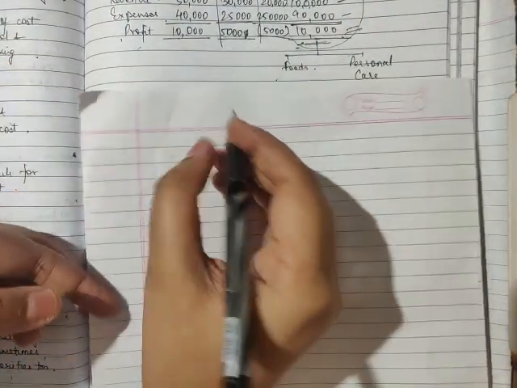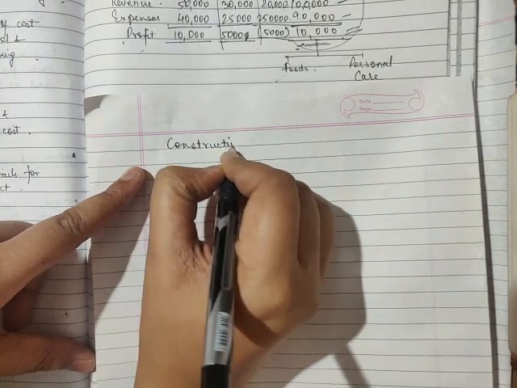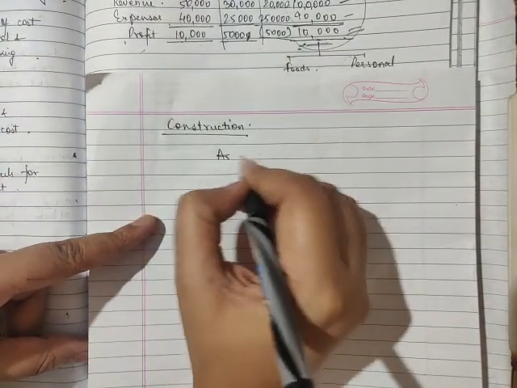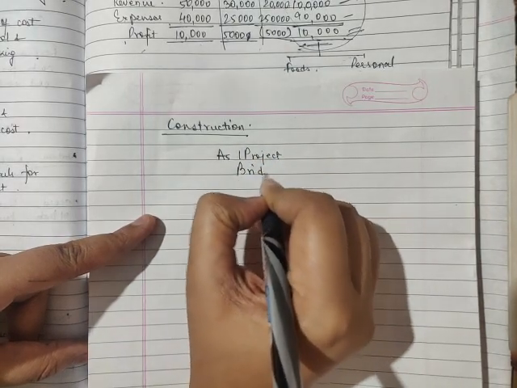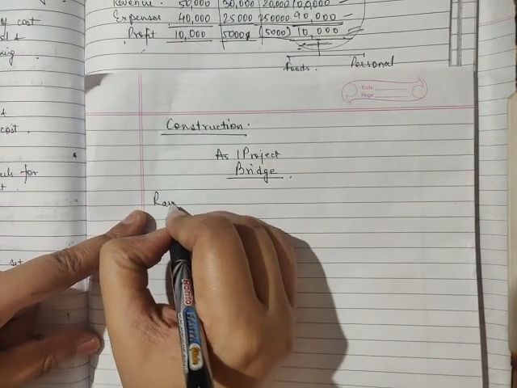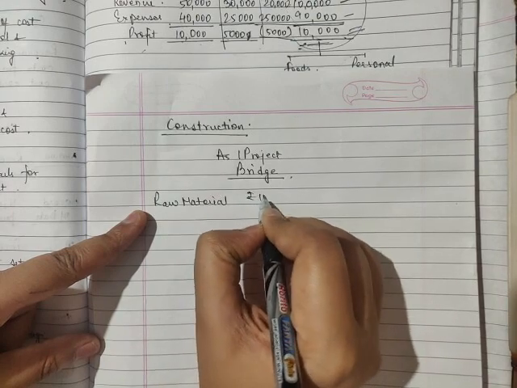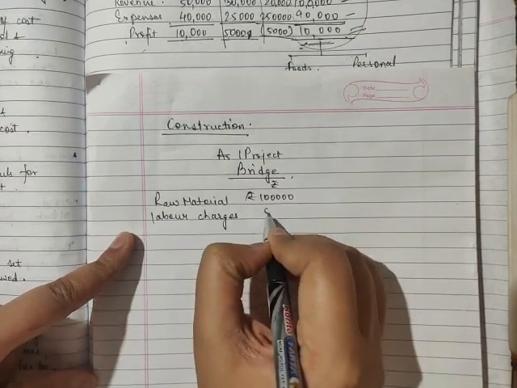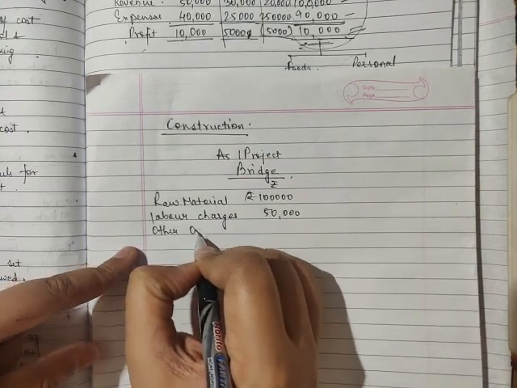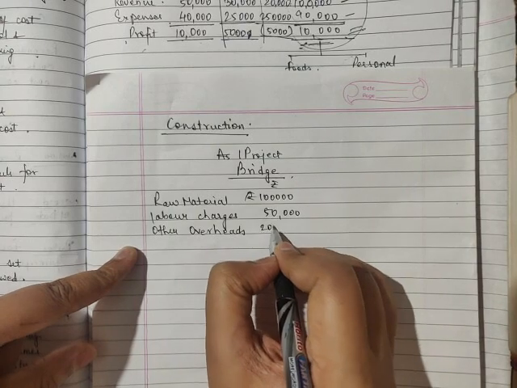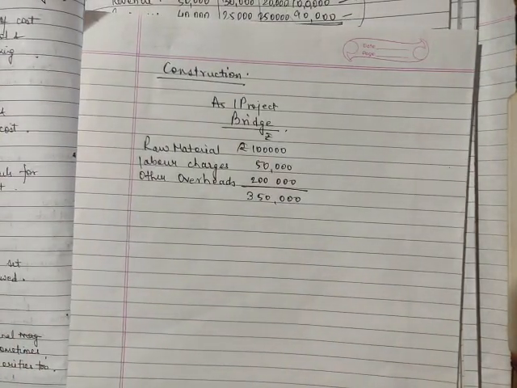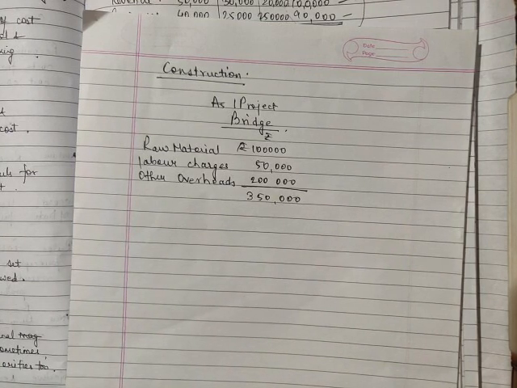Suppose you're involved in the business of construction. You have an assignment, one project with you for building a bridge. So till now you have incurred raw material worth rupees 1 lakh, labor charges say 50,000, and other overheads of 2 lakhs. So far we have incurred 3,50,000 on this project. Cost accounting records ascertain the costs for each project separately.